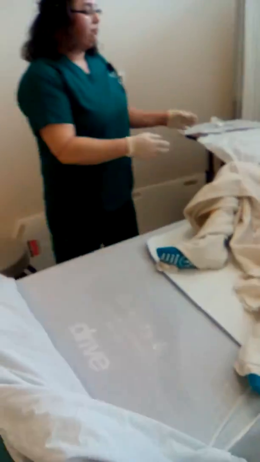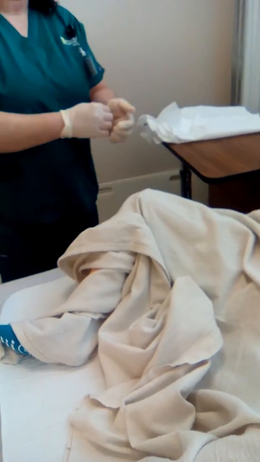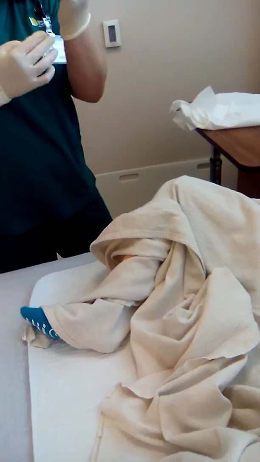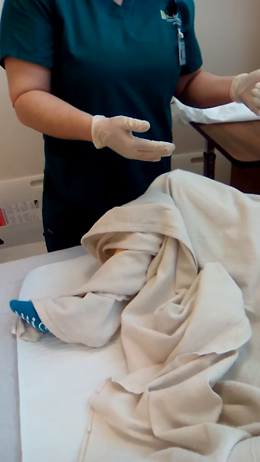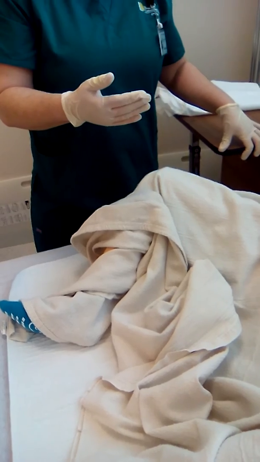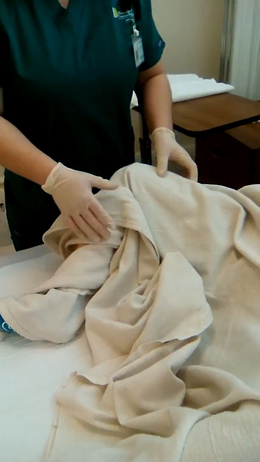I will re-perform hand hygiene. I will reapply my gloves. I will assist the patient to a comfortable position. I will place the call light within reach and all personal items.